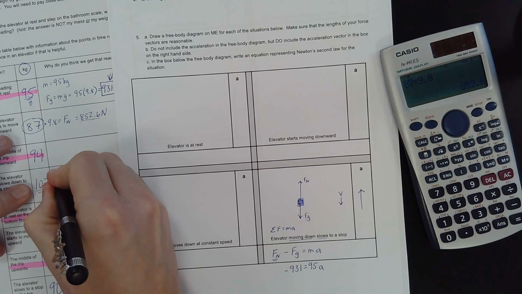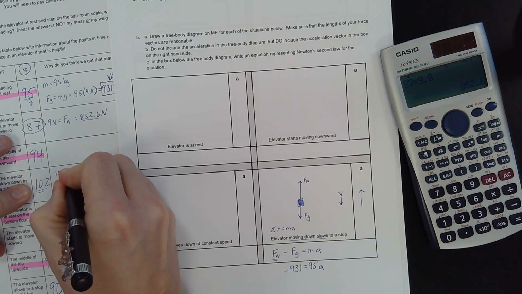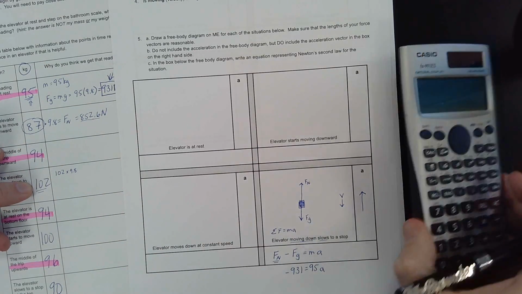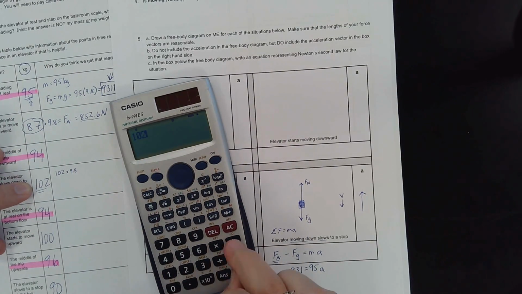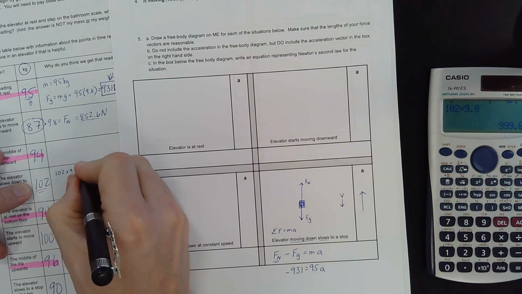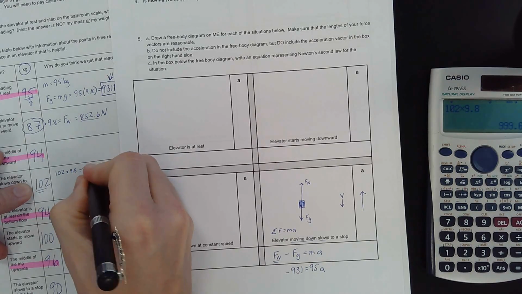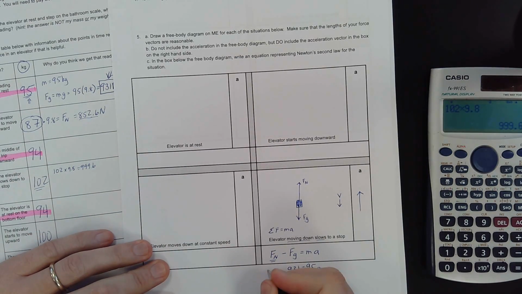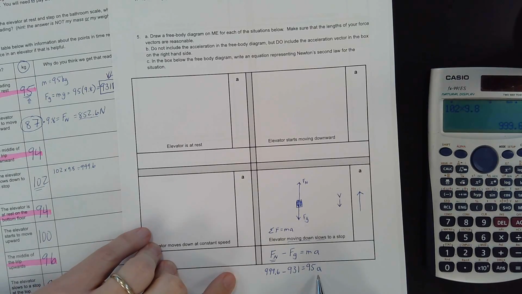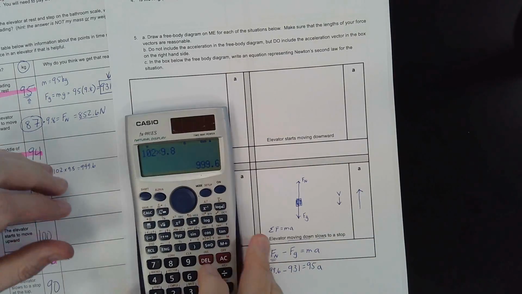So if I take that 102 and I multiply by 9.8, because the scale is giving me kilograms instead of newtons, then I get 999.6. So that is going to be my normal force.